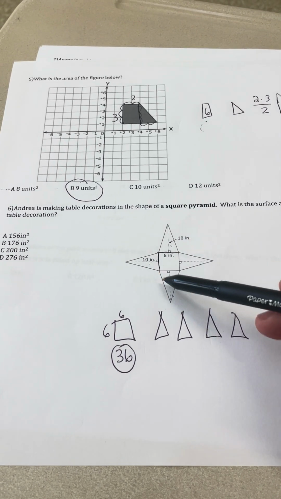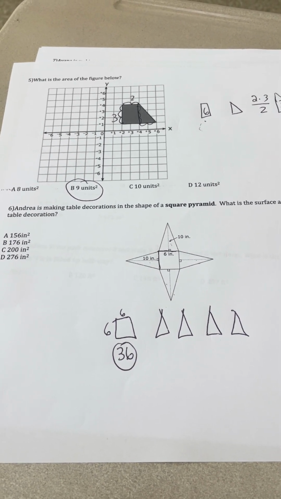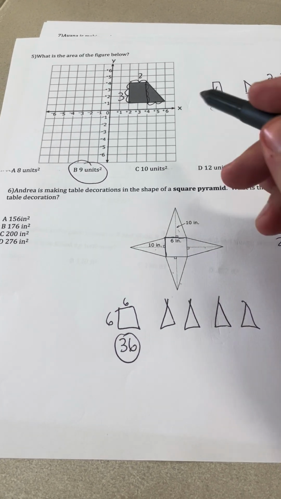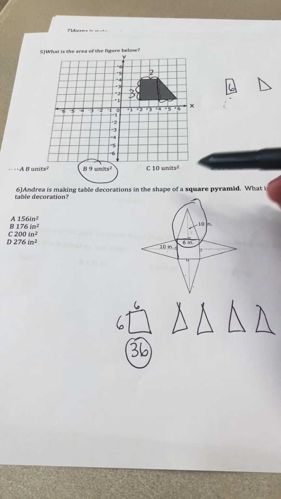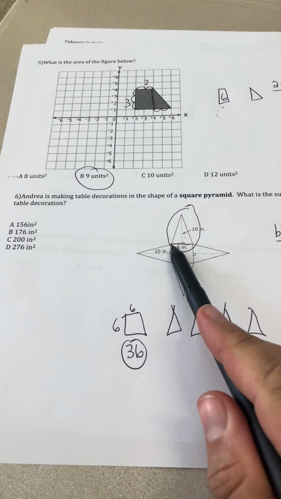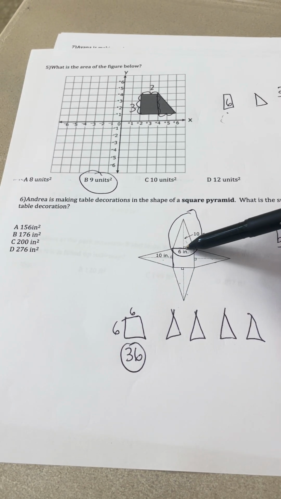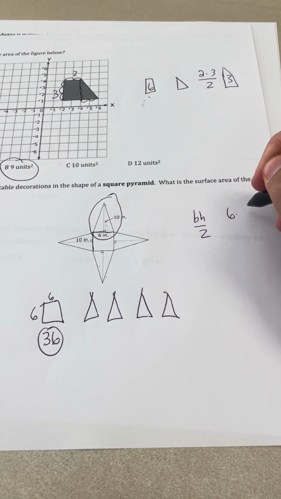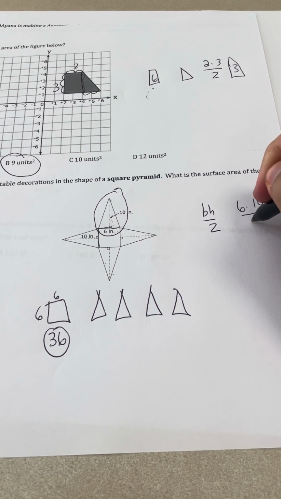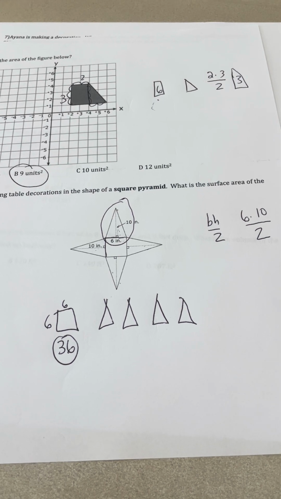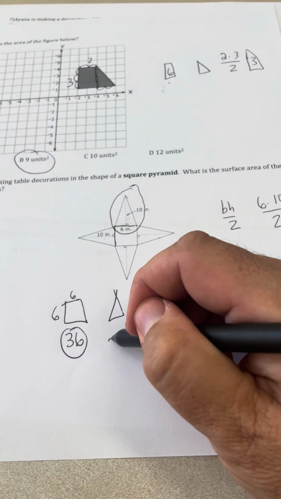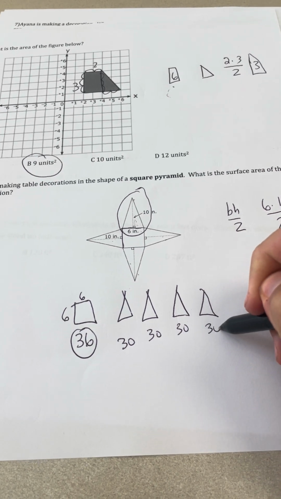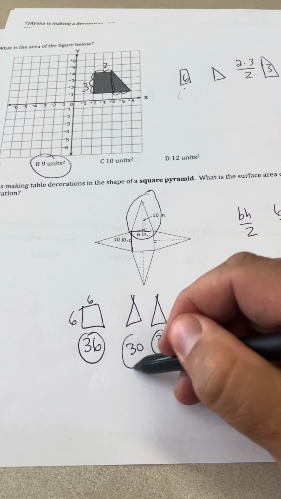Then we have 4 identical triangles. So to find the area of one of them, and it doesn't matter how you look at it, maybe this one to you is the most obvious triangle because it shows you a base of 6 and a height of 10. So then we're just going to plug it in our formula. 6 for the base, 10 for the height, divided by 2. 60 divided by 2 is 30, which means each and every one of these triangles has an area of 30.